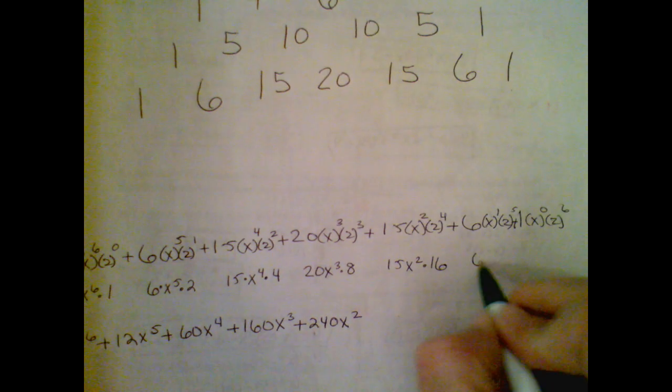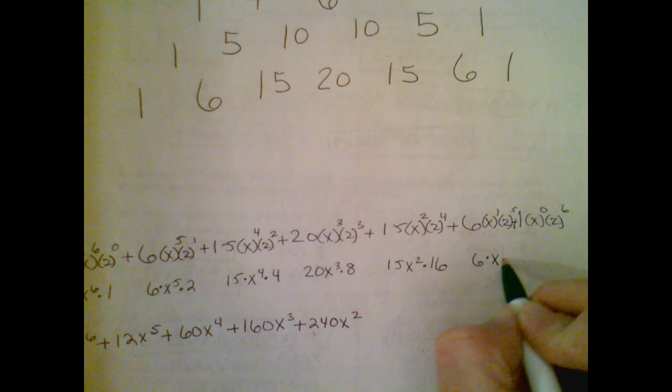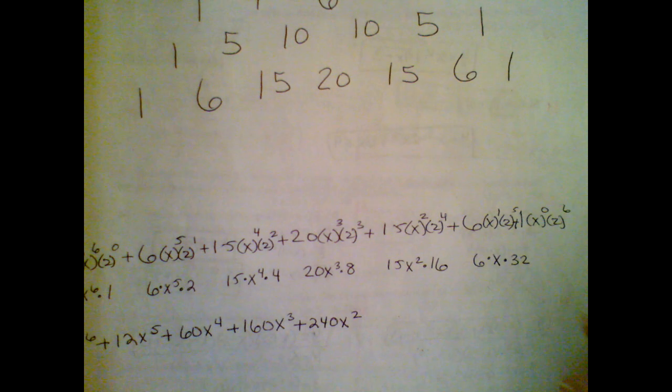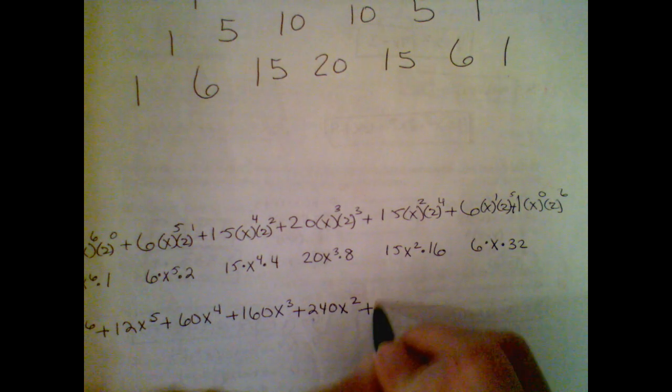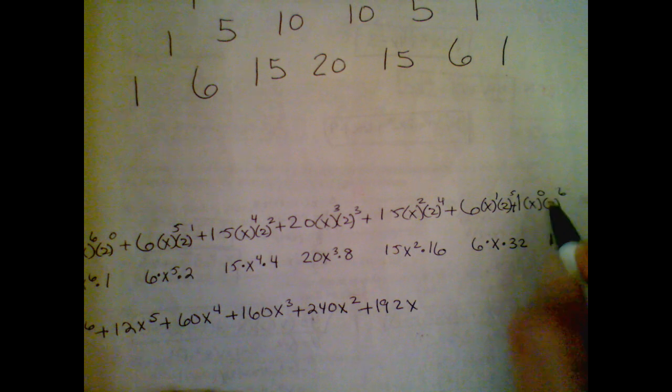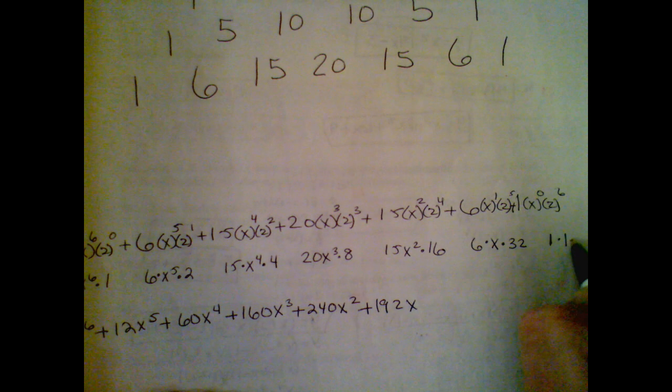And we have 6 times x to the first times 2 to the fifth power is 32. 6 times our 32, we get 192. And then our last one, we have 1 times x to the 0 power is 1. 2 to the 6th power, we get 64.